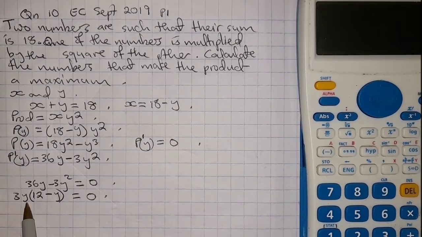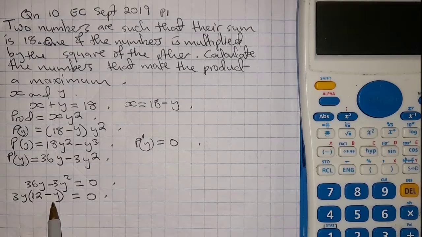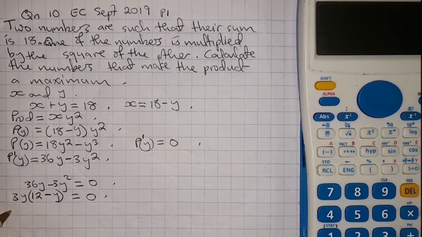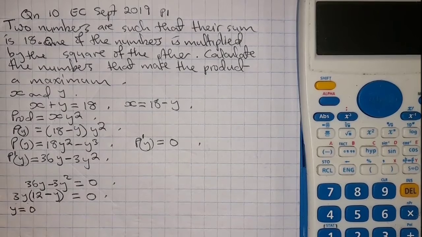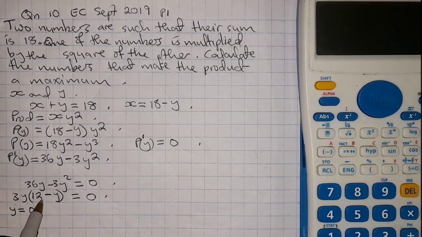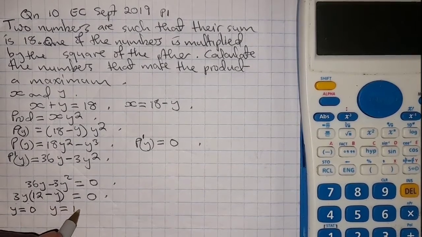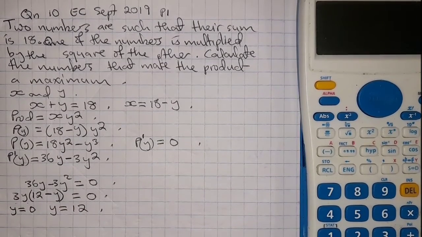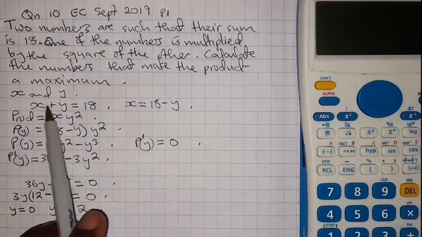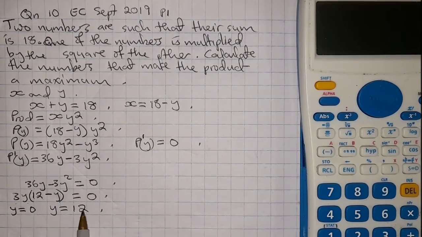So either 3y is equal to 0 or 12 minus y is equal to 0. So when 3y is equal to 0, y will also be equal to 0. When this bracket is equal to 0, then it means y would be equal to 12. Now we go to the first statement. We want to find the value of x when y is equal to 0 and when y is equal to 12.